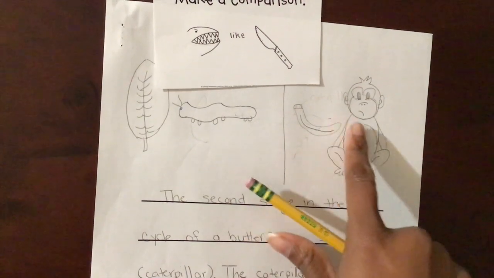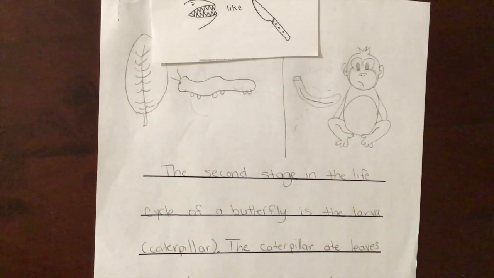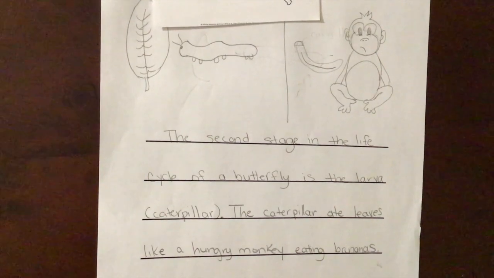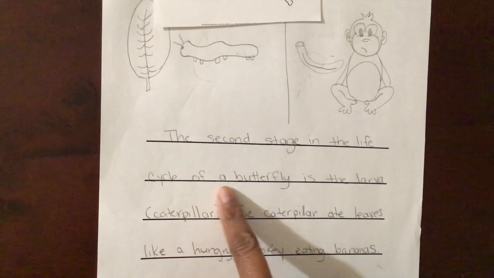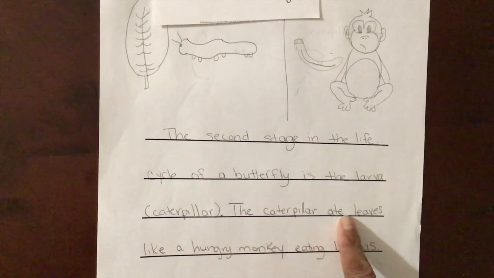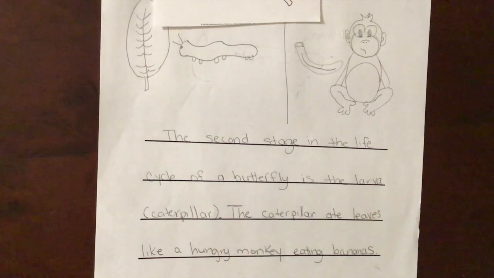I thought of something that was more familiar to my reader that could really help them picture exactly how hungry a caterpillar was. So now my story says, the second stage in the life cycle of a butterfly is the larva, the caterpillar. The caterpillar ate leaves like a hungry monkey eating bananas.